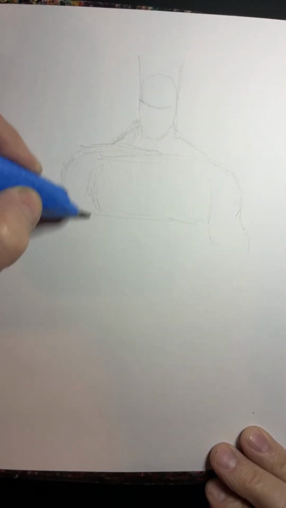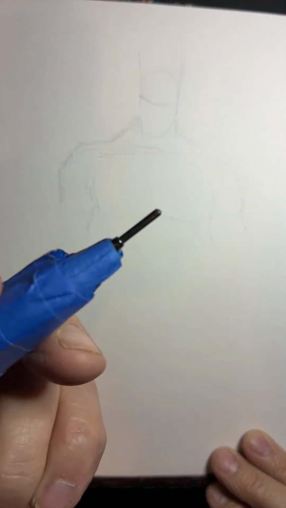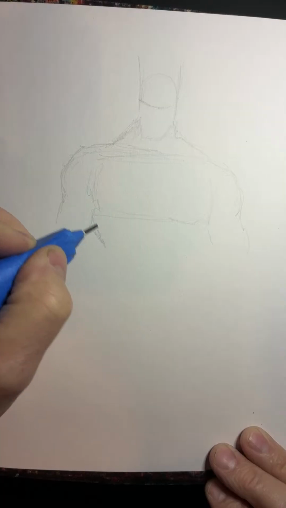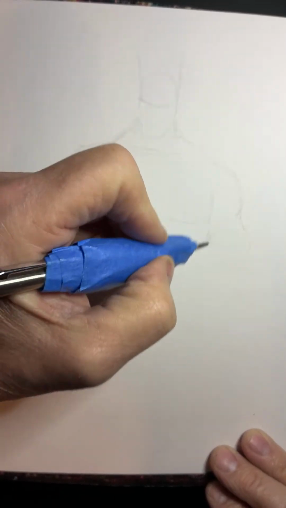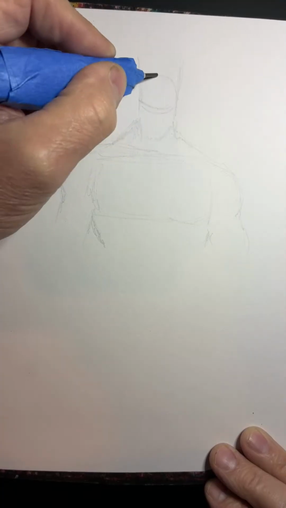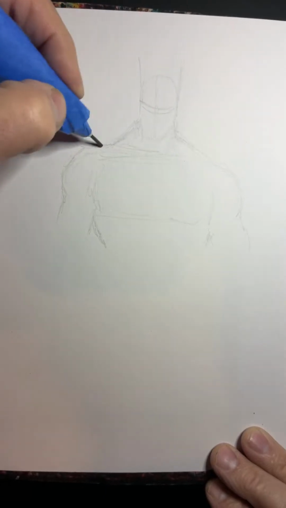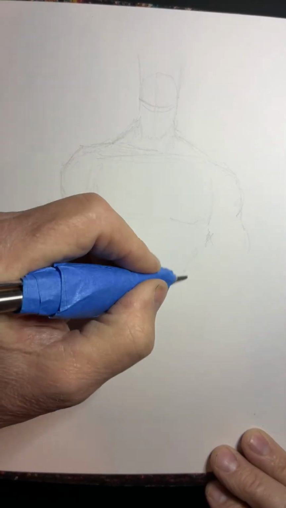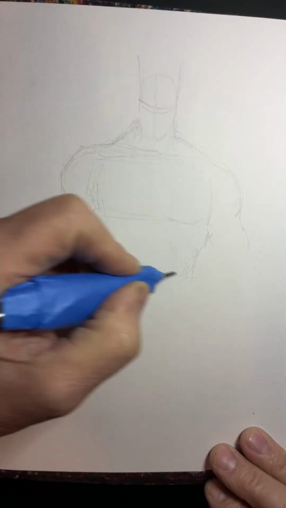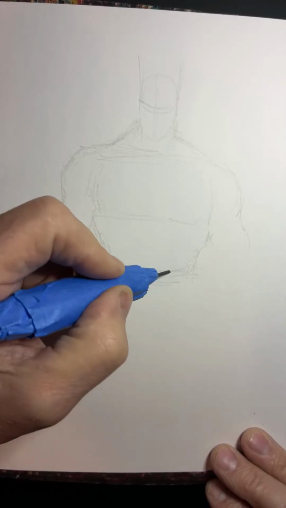So for this stage of the drawing, we're using the 2.0 graphite. It's a little harder, so the lines come in really light, so we can adjust and change as we go.